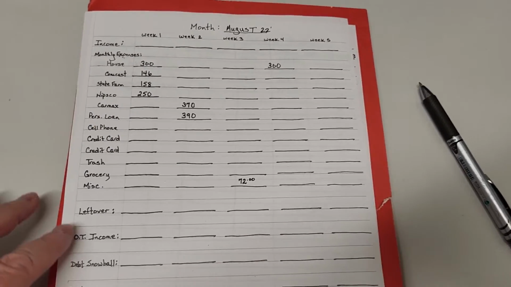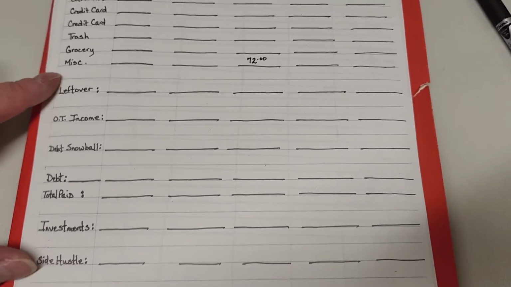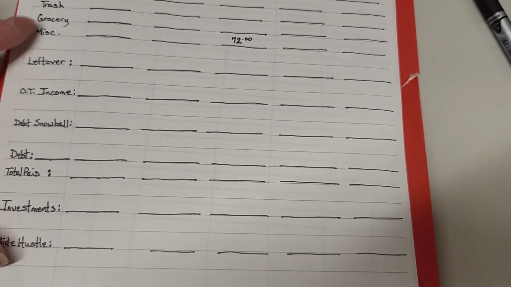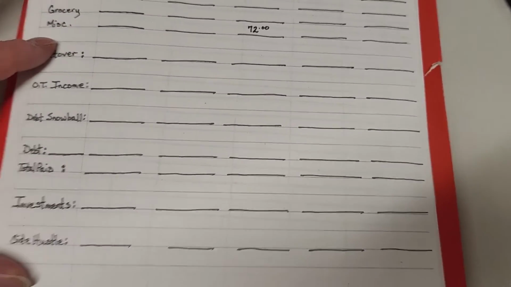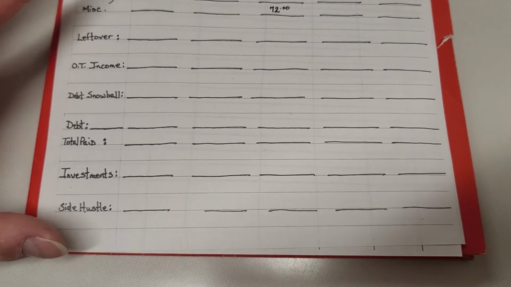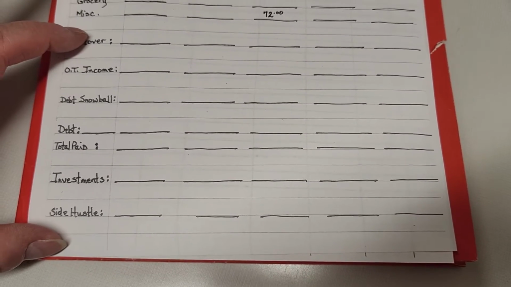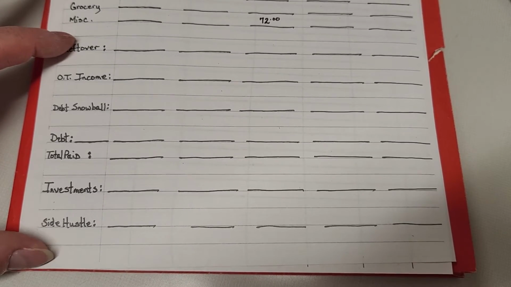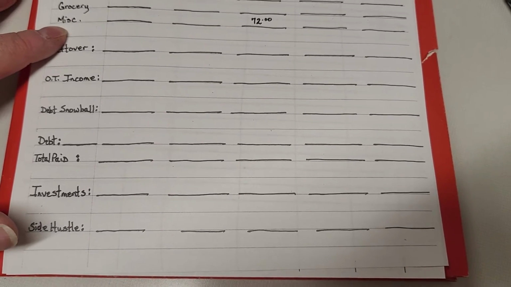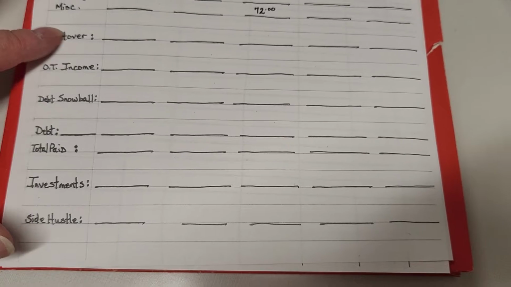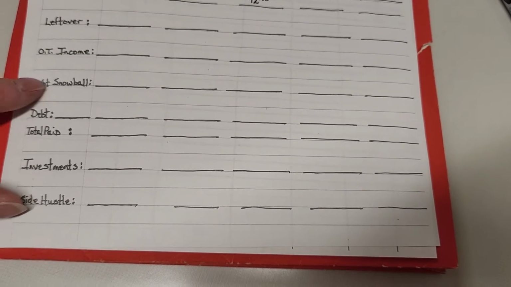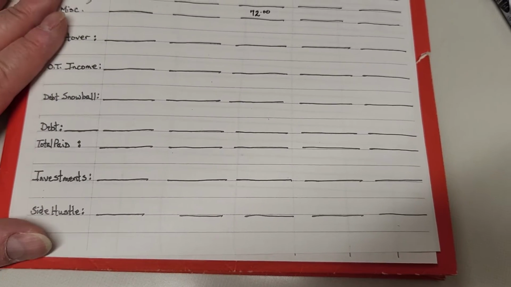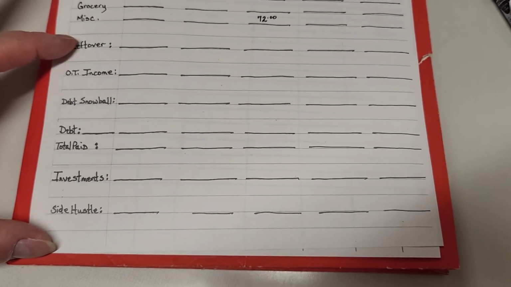And what I really like about it is the bottom part, so after our bills are paid, then we know, down here, this is the section where we can divvy stuff up, and I really like that. I know exactly how much I have left over from paying the bills, how much my overtime money is going to be, and the debt snowball, and everything that I need is right there at the bottom.